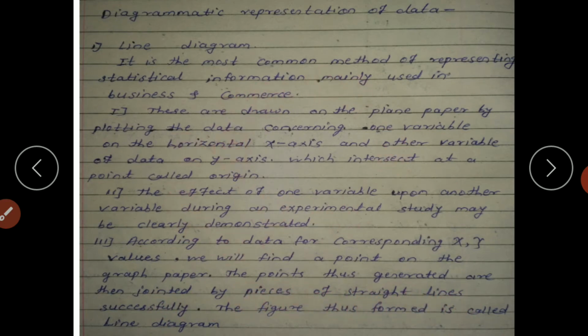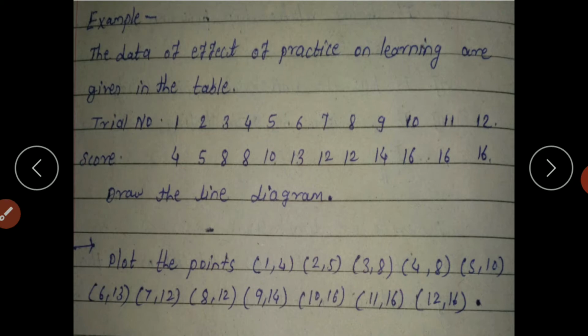This line diagram is a combination of a scatter or dot diagram and the frequency polygon. In a frequency polygon, we join the histogram with straight lines, and in a scatter or dot diagram we only put the dots. But in a line diagram we put the dots, and we also join all the dots with the help of straight lines. So this is the line diagram.